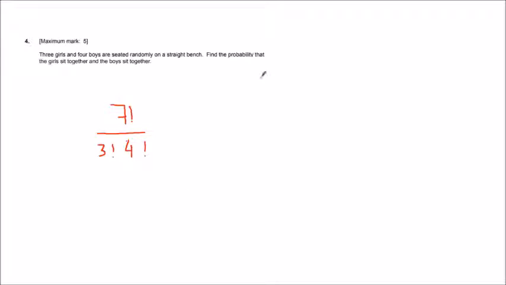Right, so you can have girl, girl, girl, boy, boy, boy, boy, but girl 1, girl 2, girl 3, the order doesn't matter. You can have 7 factorial, 3 factorial, 4 factorial. So 7 choose 3, basically. This is the probability that the girls sit together or the boys sit together. However, there is an alternate case of boy, boy, boy, boy, girl, girl, girl, and that would be the exact same thing. So I'm actually not sure.